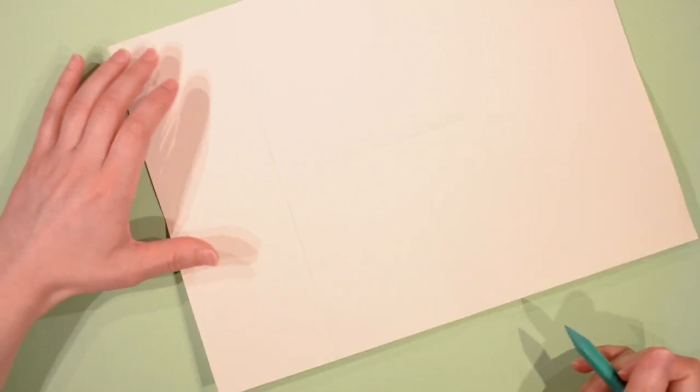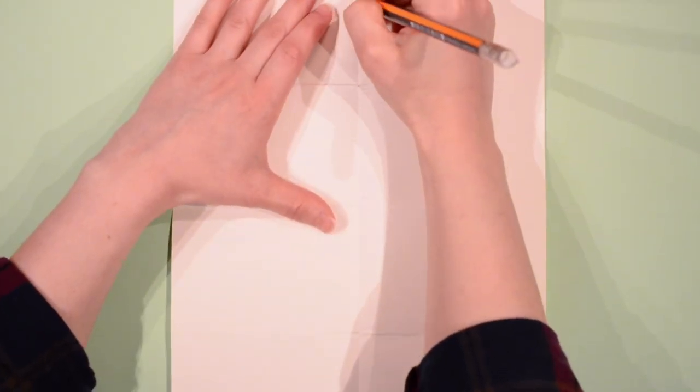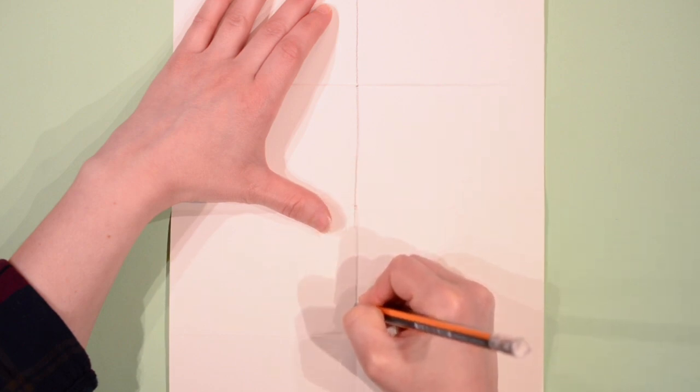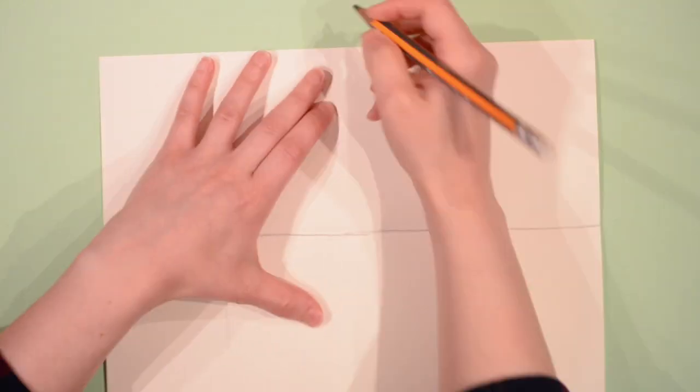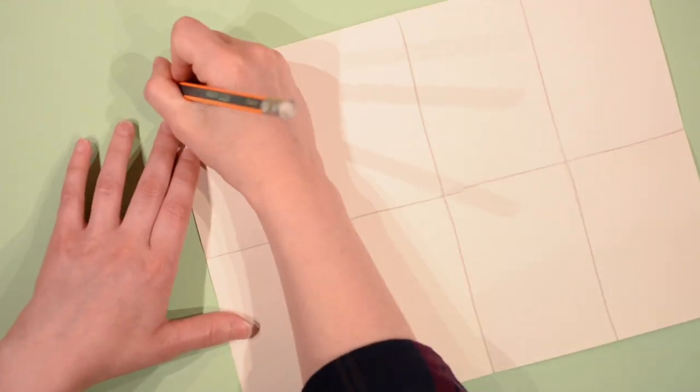For ease of this project, I'm actually going to trace my lines. I want a big chubby pencil here for this. I'm going to go ahead and trace over my folds as nice and neatly as I can. Okay. I'm also going to number, and you can number them in any order that you like.